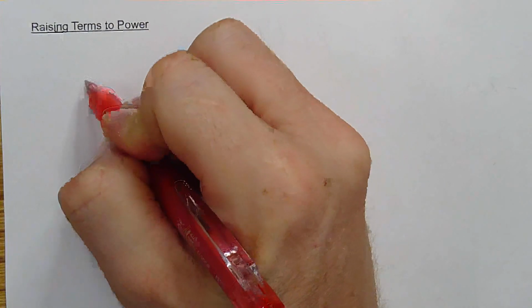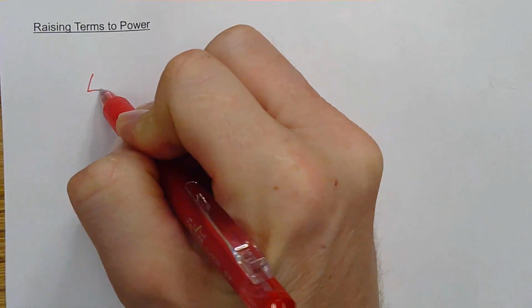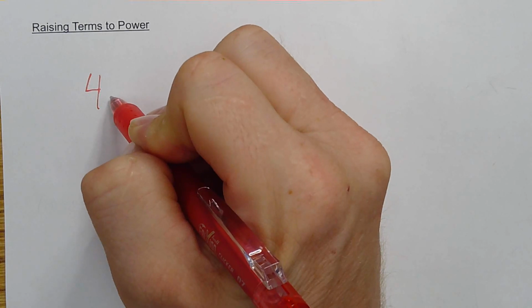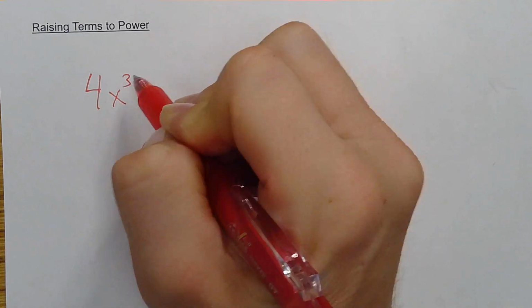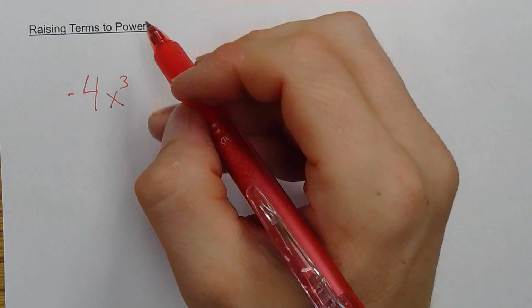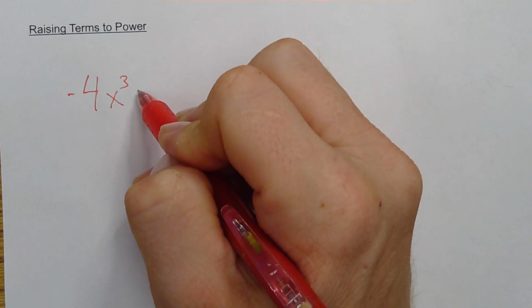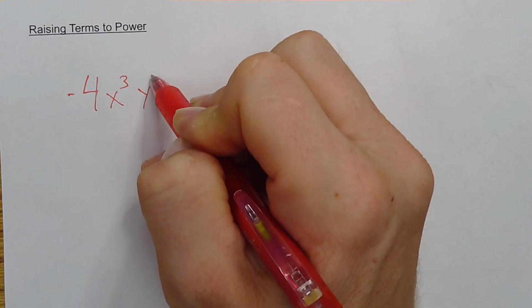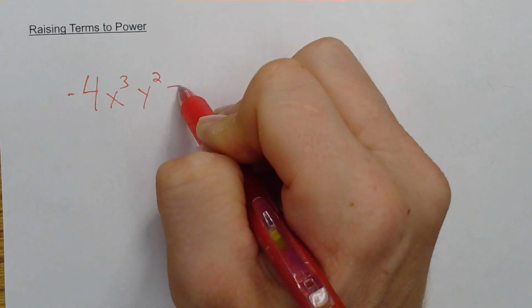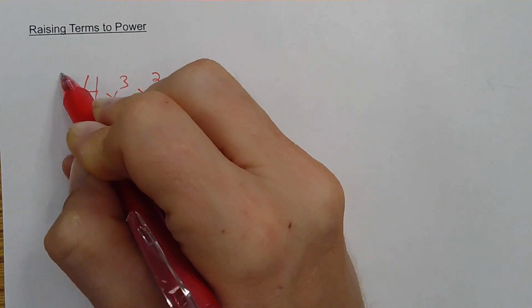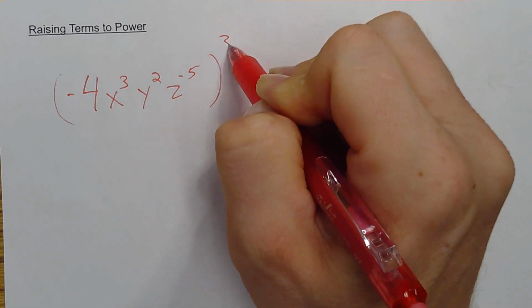All right, raising terms to a power. Say we have negative 4 x to the third times y squared z to the negative 5th, and we're going to raise that to the third.